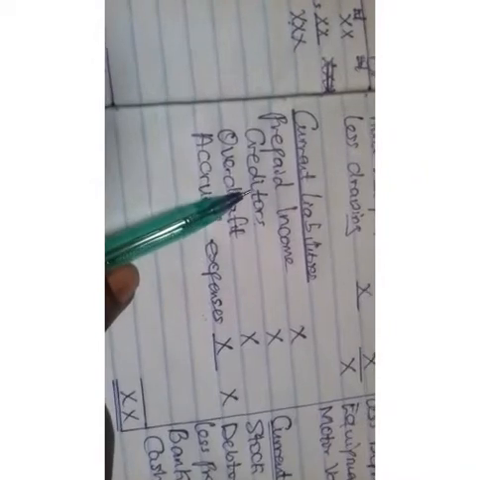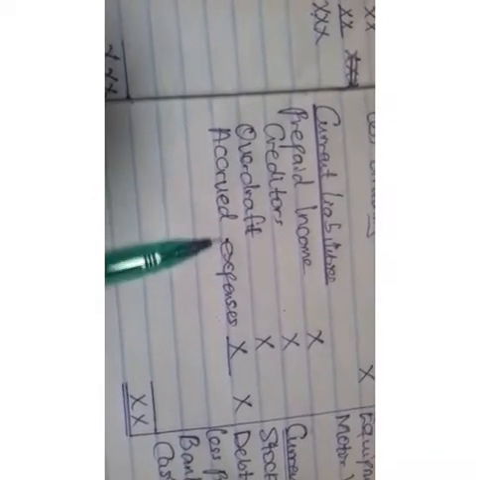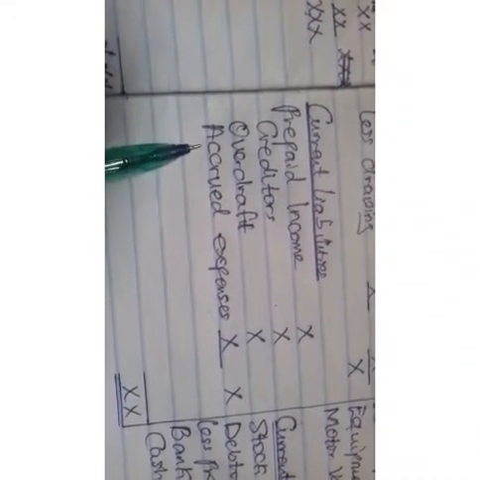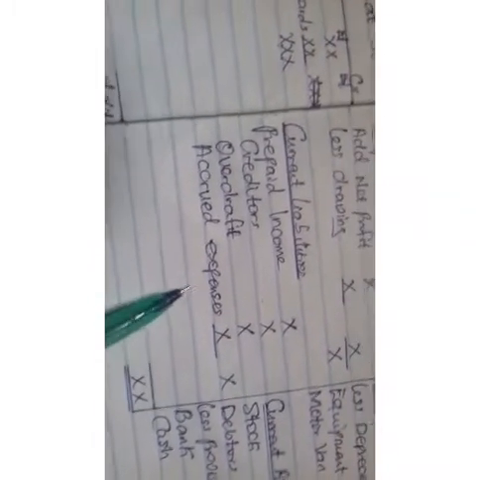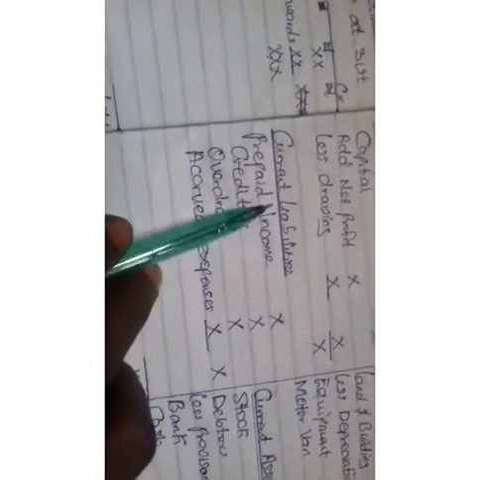That's prepaid income. We have creditors. These are your suppliers, those that supply you goods on credit. We have overdraft, when you withdraw more than what you have in the bank. We also have accrued expenses. Anywhere you hear accrued, it means owing. You understand? These are the expenses that you are owing. All these are classified as current liability.